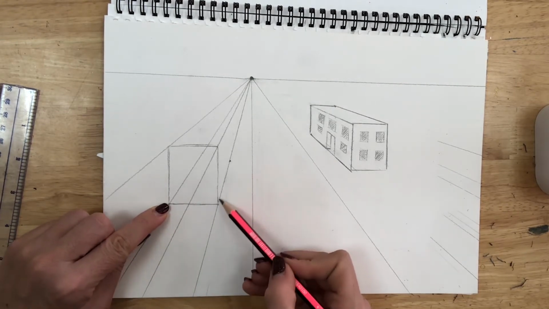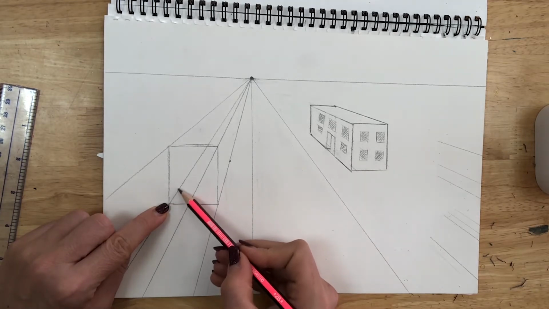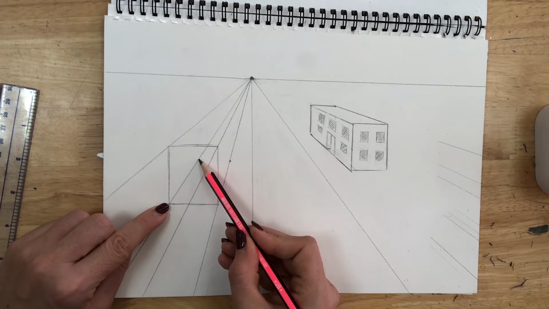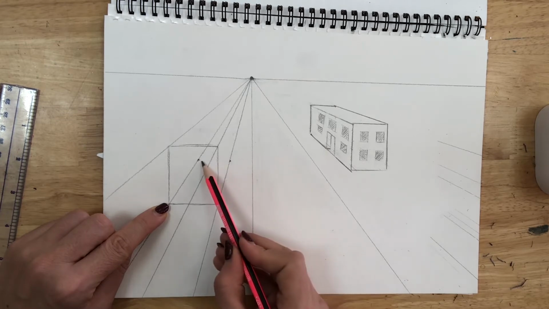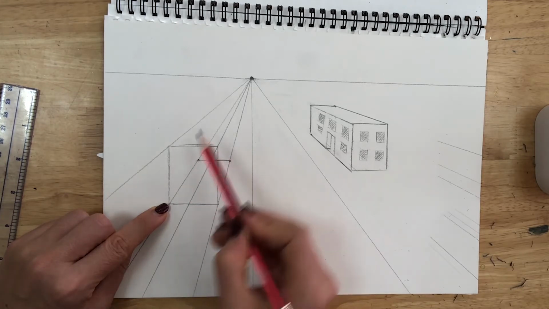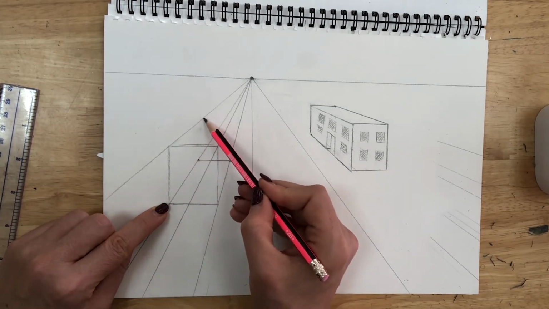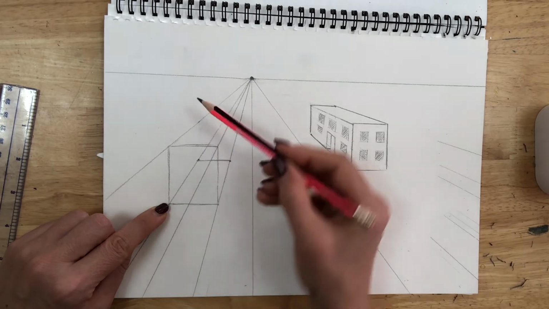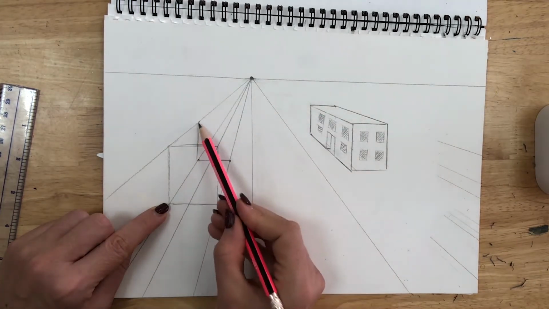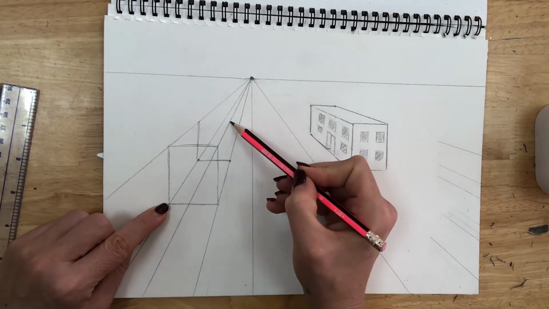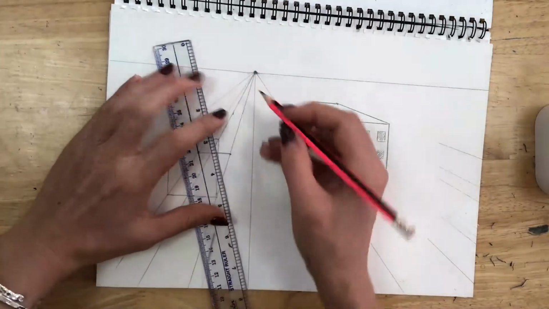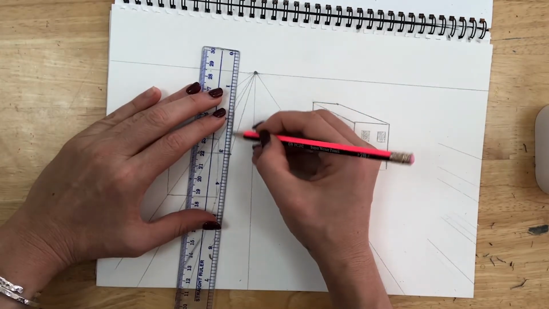So I have one here, and then from this bottom corner I will follow up and mark one that is parallel here. And then for the top corners, again, I will follow along the line and mark here, and this top corner will be about here. And then once again, I'm going to join up so that I have another rectangle.